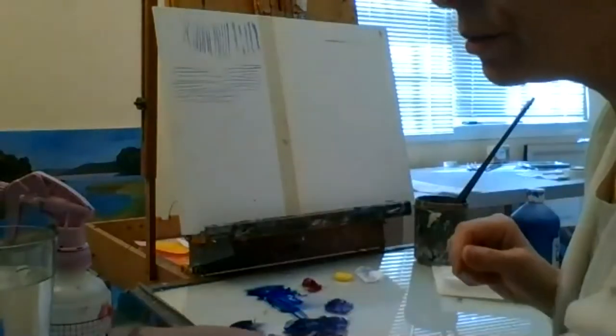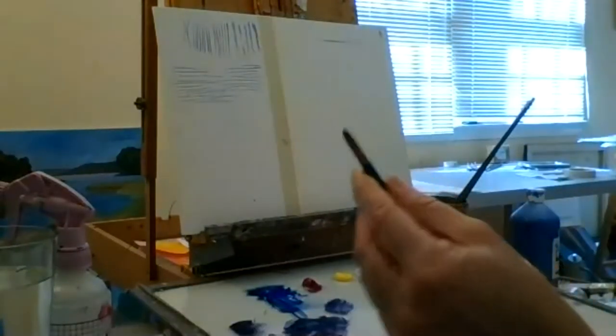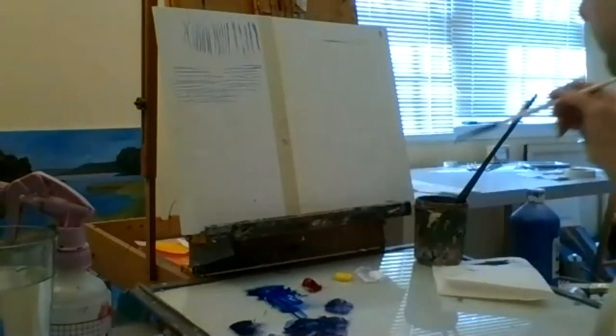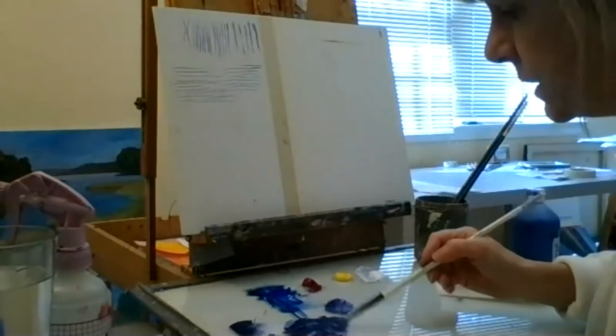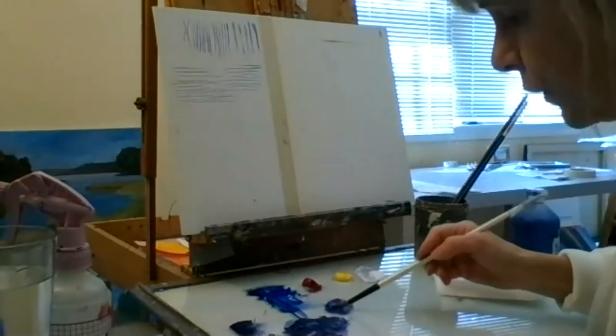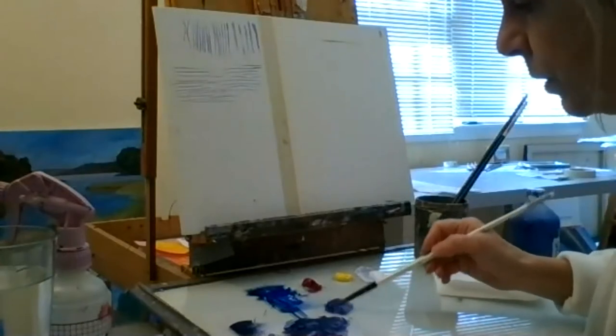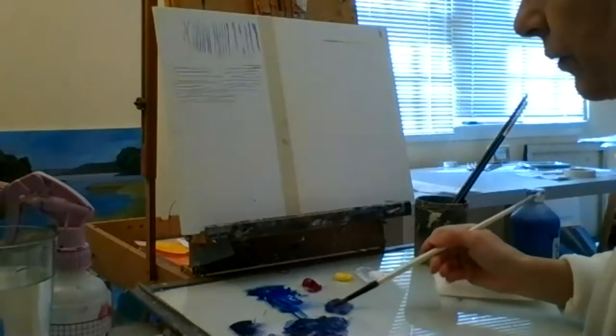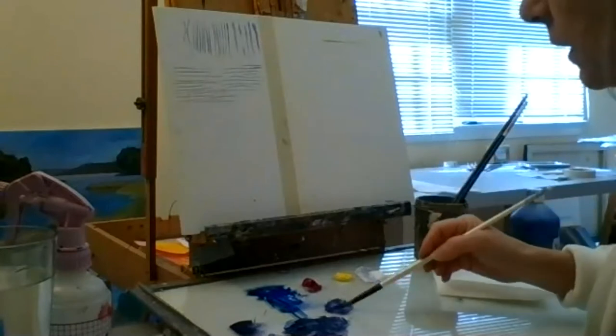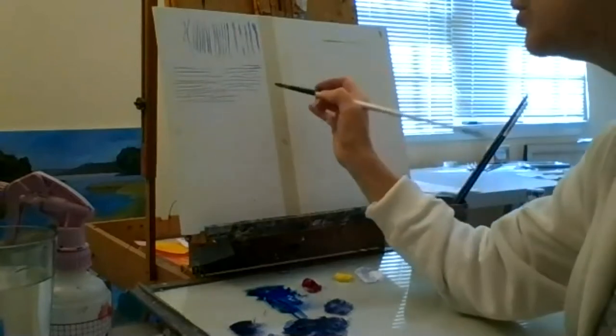Now, just to show you, I'm going to use my big round brush. And I suggest that you try your different brushes just to see which you prefer for yourself. Some people prefer the round one. Some people prefer a flat one. Some people have their favorite brush that they do almost everything with.